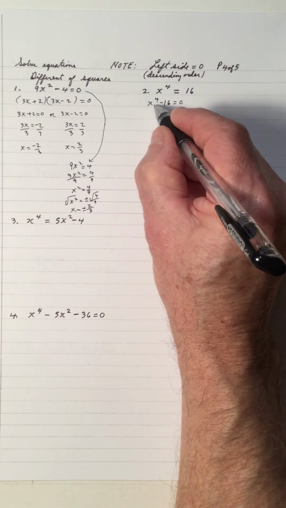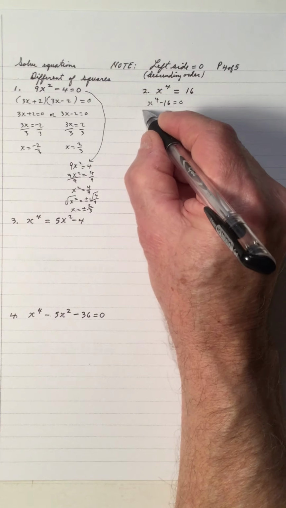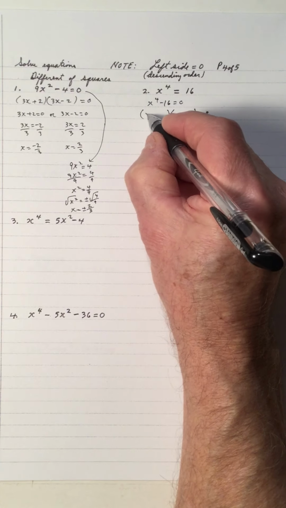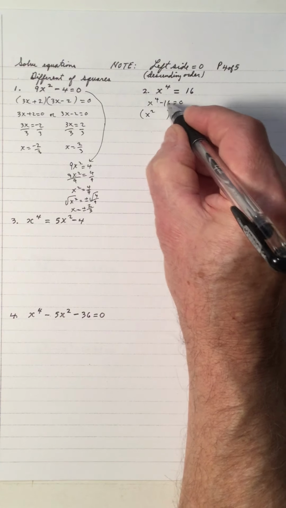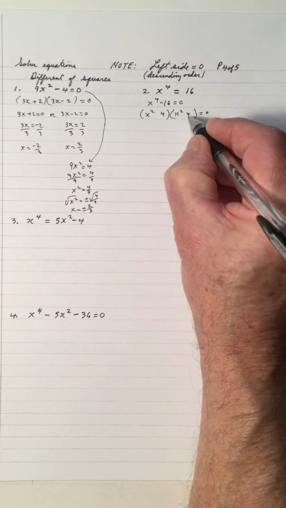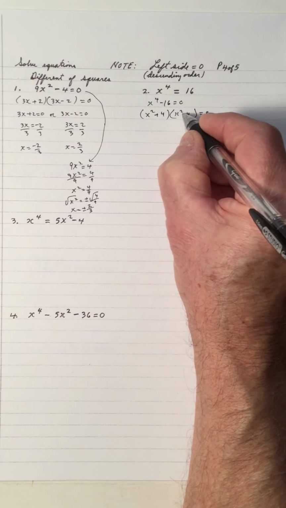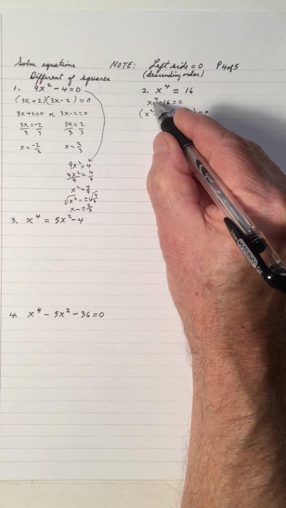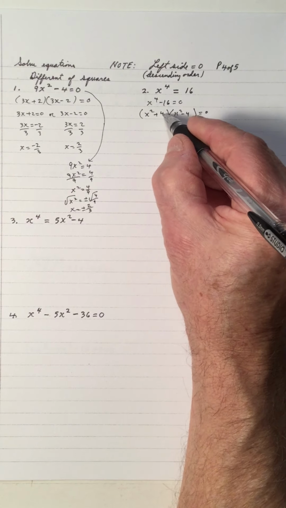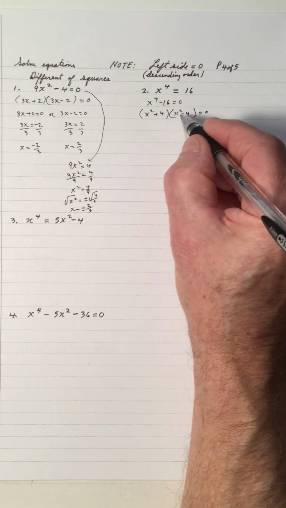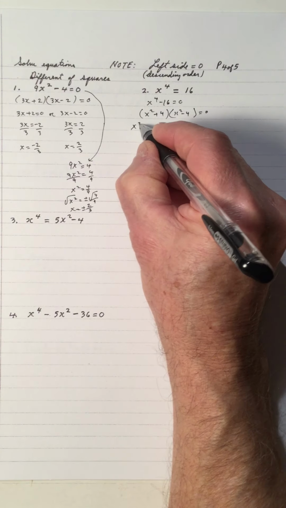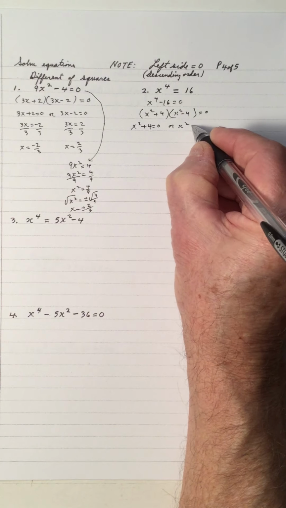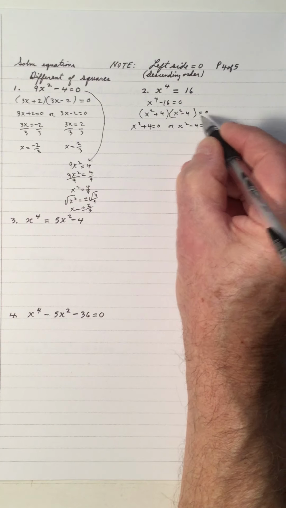Now the fourth power, that's the difference of two squares. So the difference of two squares equal to 0. X to the fourth is x squared squared. 16 is 4 and 4, and we have a plus and a minus. Notice the difference: this is x squared all squared, and this 4 is being squared. So that's the difference of two squares with a plus and minus. So we have x squared plus 4 equals 0, or x squared minus 4 equals 0.